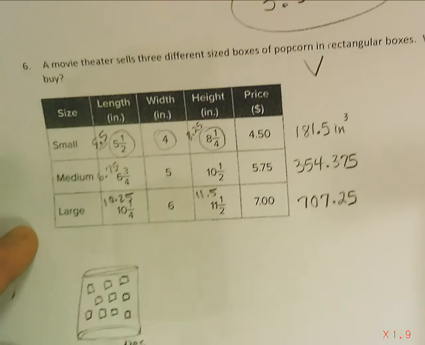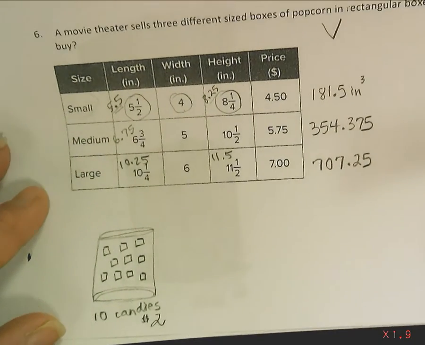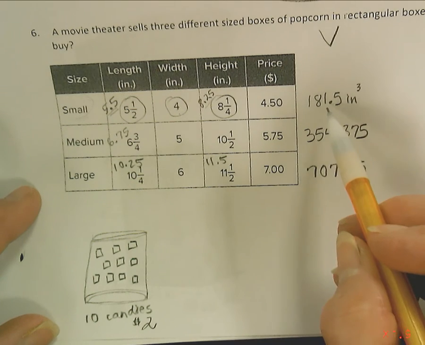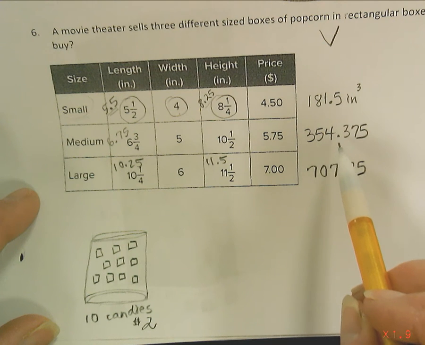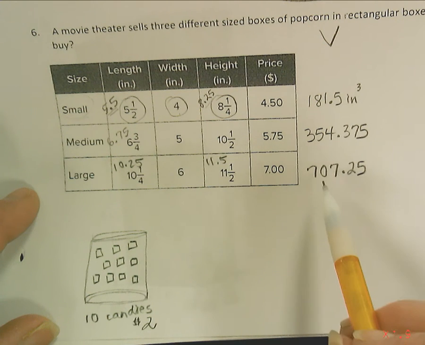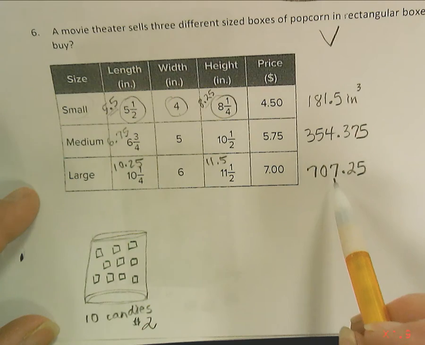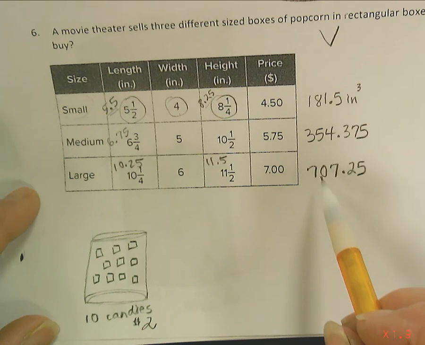Okay, so we see the small has 181.5 cubic inches, the medium 354.375 cubic inches, and the large 707.25 cubic inches, right? We've got the volume.